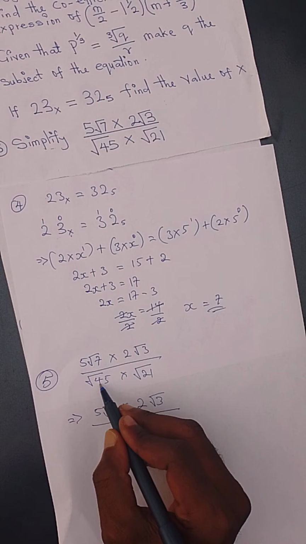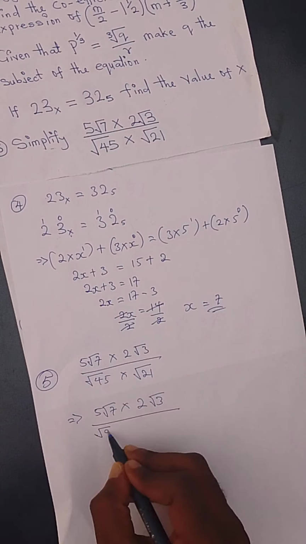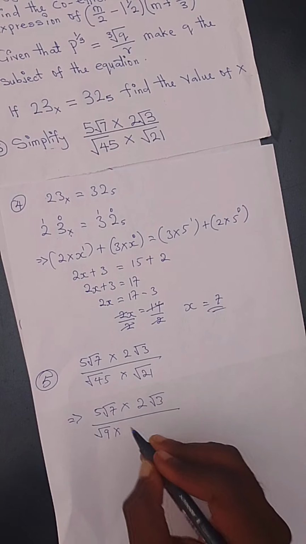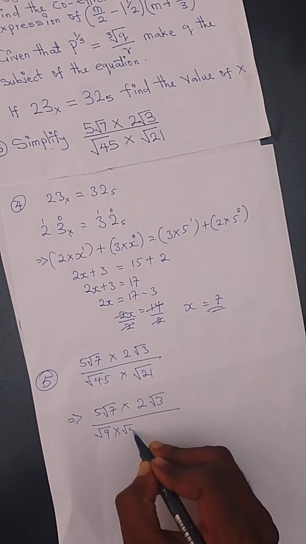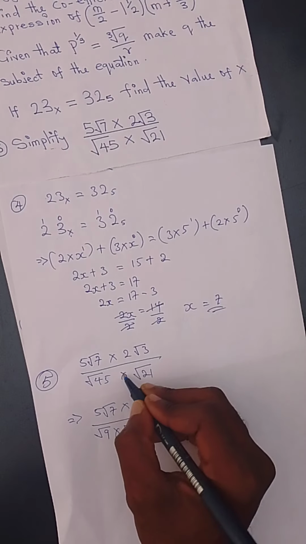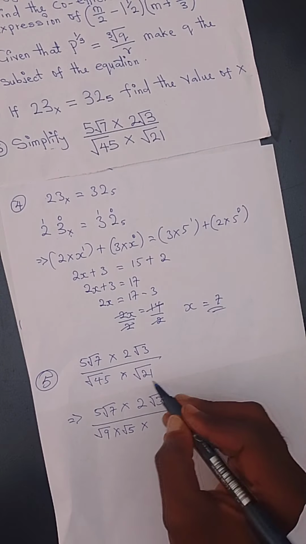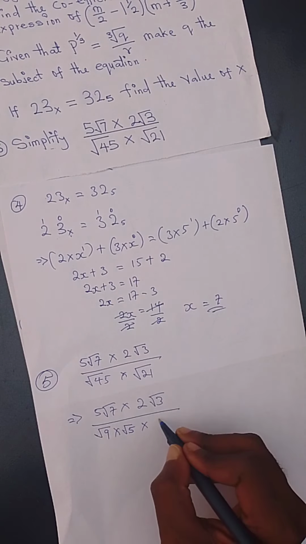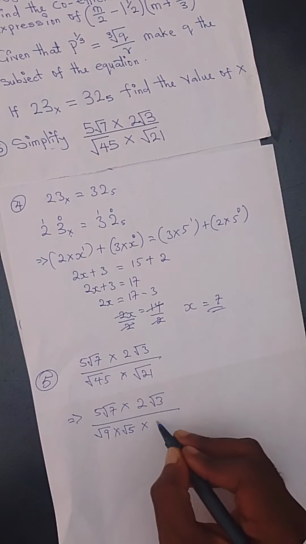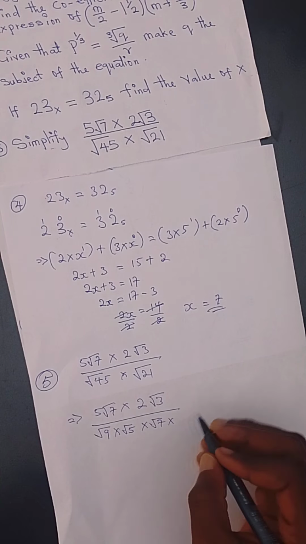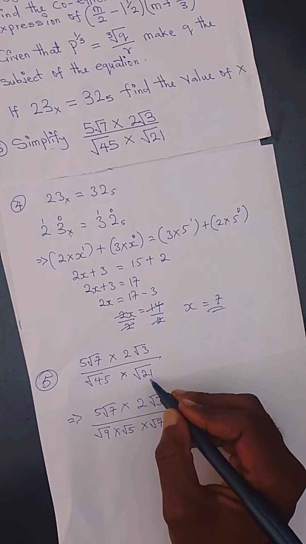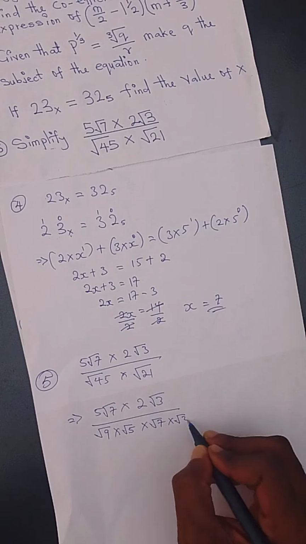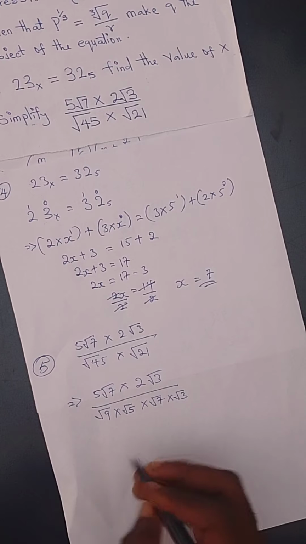So we are going to write this root 45 as root 9 times root 5, since 9 goes into 45 5 times. Then bring this times here. Now a number can go into 21, which is 7. So we are going to write this root 21 as root 7 times root 3, since 7 goes into 21 3 times. Okay, that's the first step.